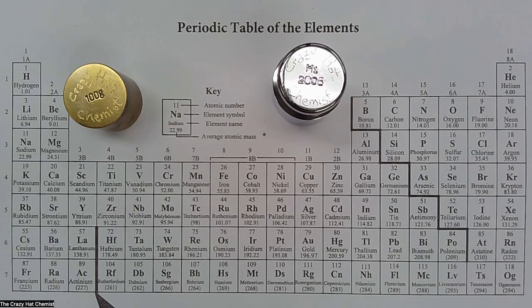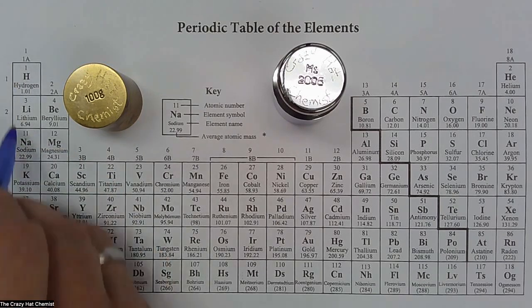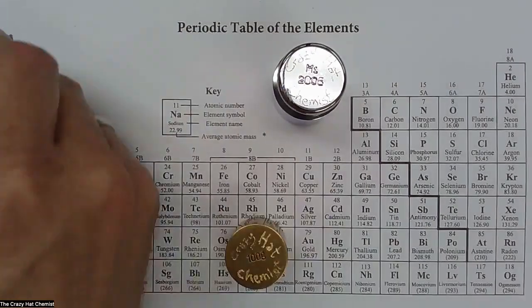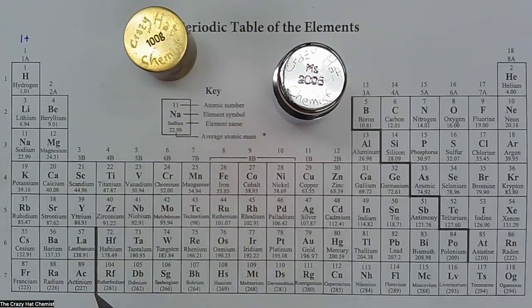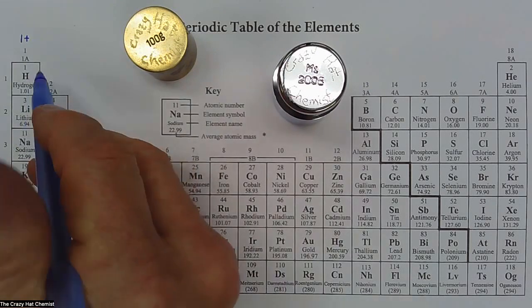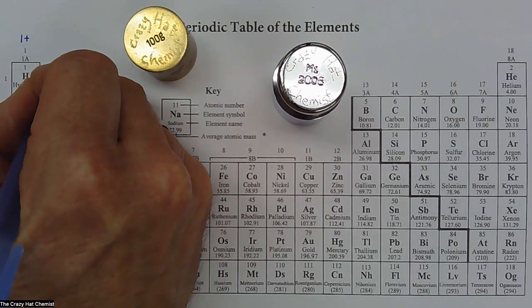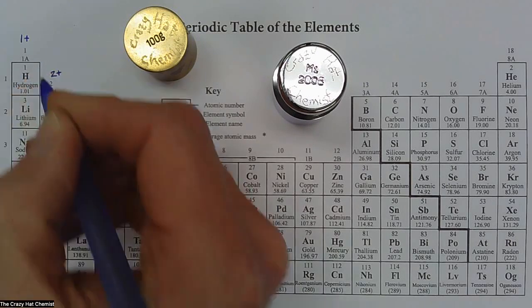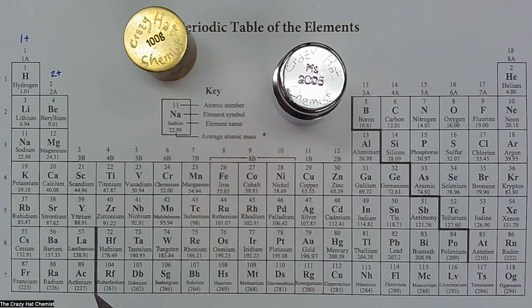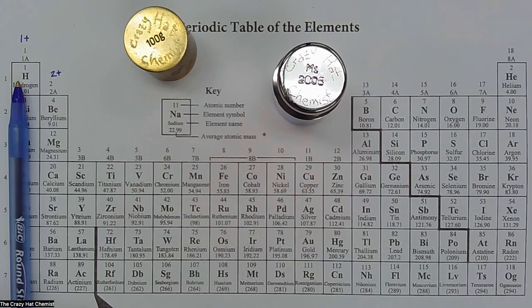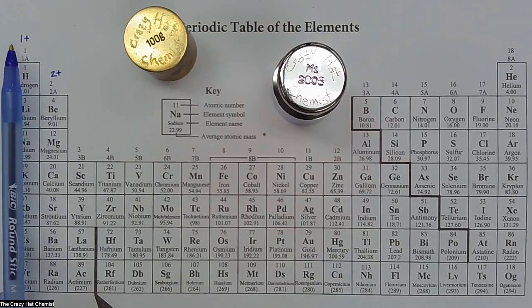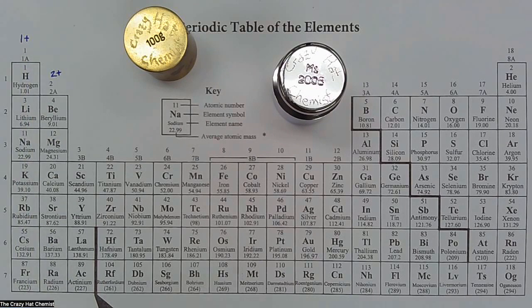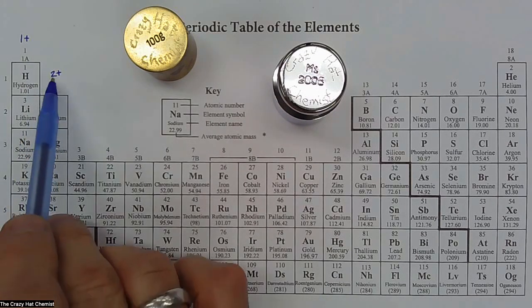First of all, group number 1, that is 1 or 1A. Everything in group 1 has a 1+ ionic charge. Everything in group 1 or 1A loses 1 electron. Group 2 or 2A has a 2+ charge because they lose 2 electrons. And if you remember, groups are vertical columns. So all these elements here, hydrogen, lithium, sodium, potassium, rubidium, cesium, and francium, all lose 1 electron and have a 1+ charge. They actually have 1 valence electron. That's why they lose 1 electron. Group 2 loses 2 electrons.